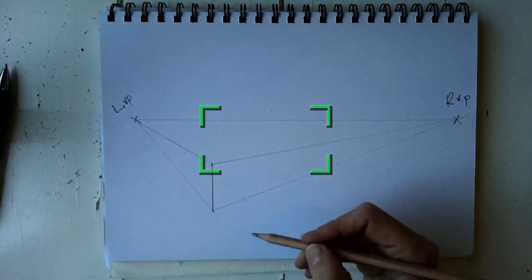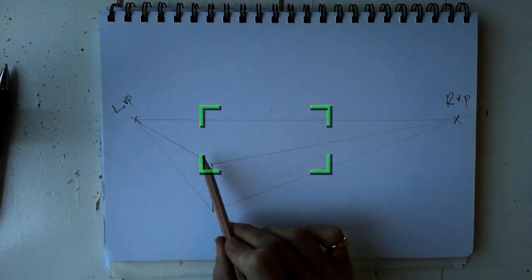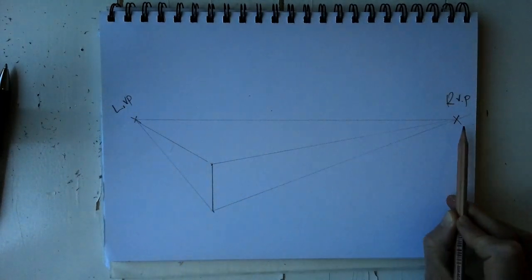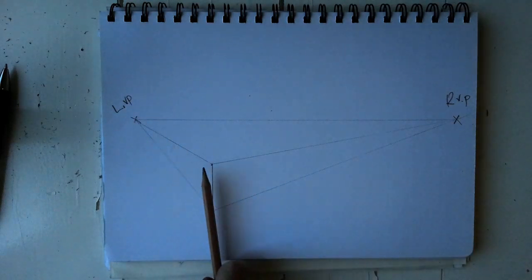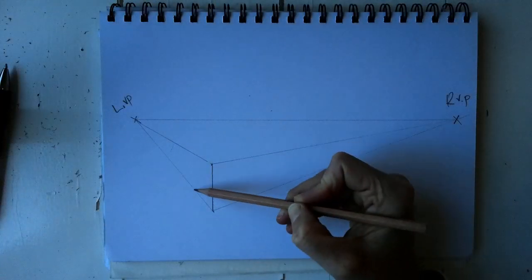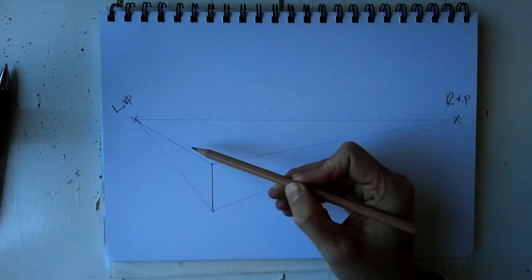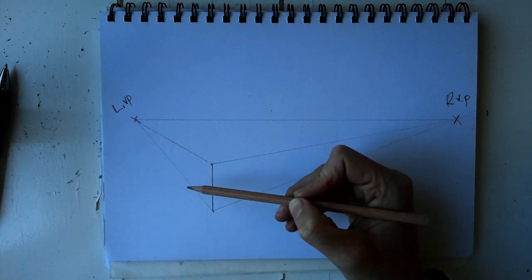Cool. Now you can see that these lines, my construction lines, this one is quite severe and this one is a bit more relaxed and a bit more gentle. And that's all depending on how close what I'm drawing is to a vanishing point. And that's fine, that's part of this technique. I'm now going to, in between my 2 construction lines that I've drawn, place in the back edge of my cube.